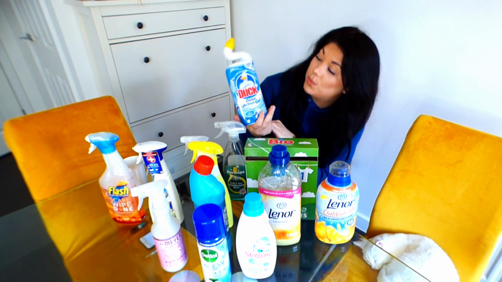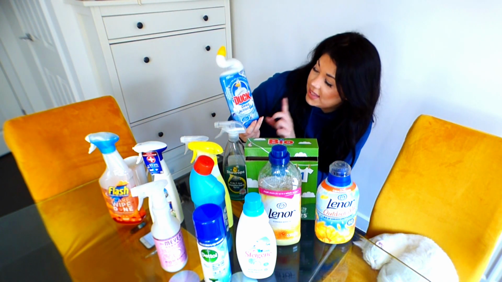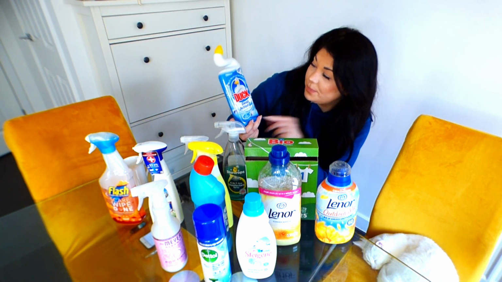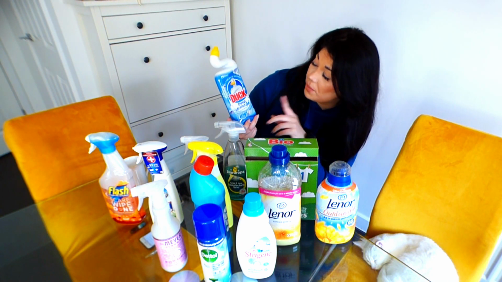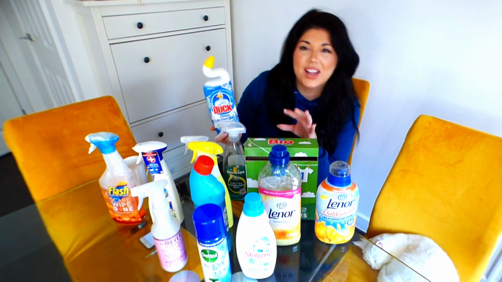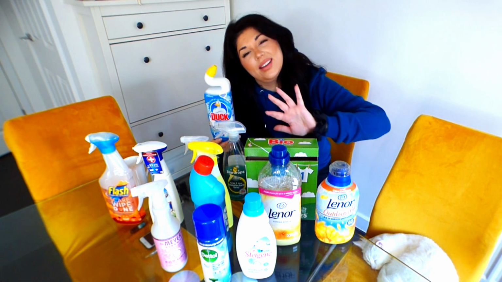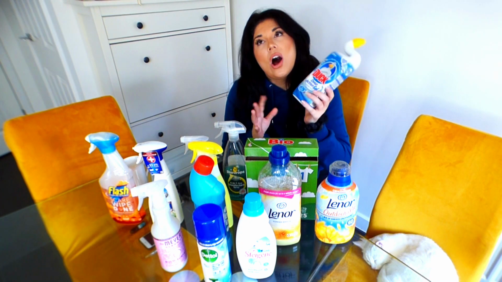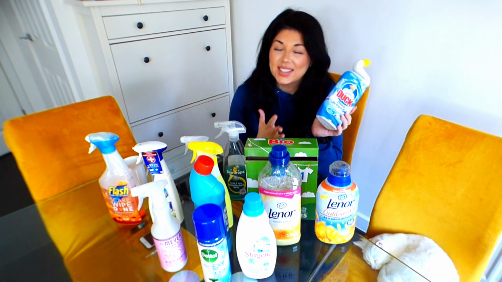This is my preferred one that I use. This is the Duck Marine Wave scent. And again, it kills 99.9% of bacteria and it is their deep action gel. It turns the toilet bowl blue.